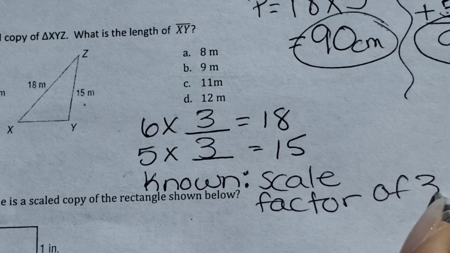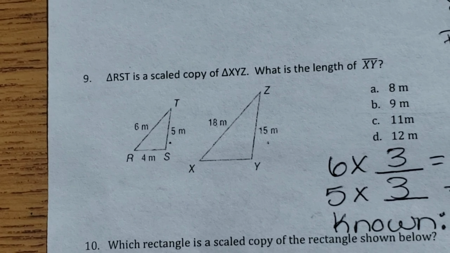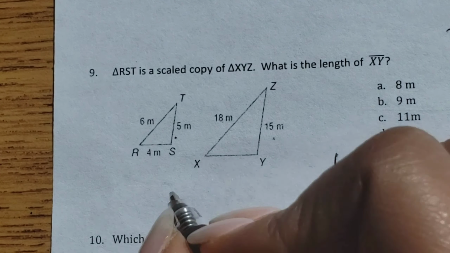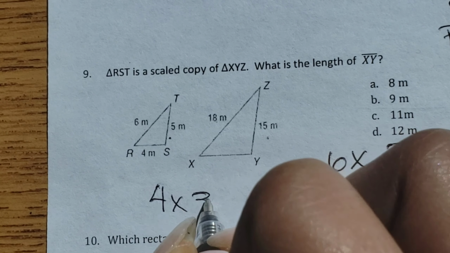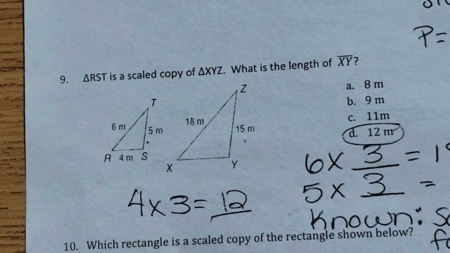So now I need to apply this to find the length of x to y. So from R to S, which is the corresponding side, it's 4. So 4 times 3 gives me 12. D is my answer.